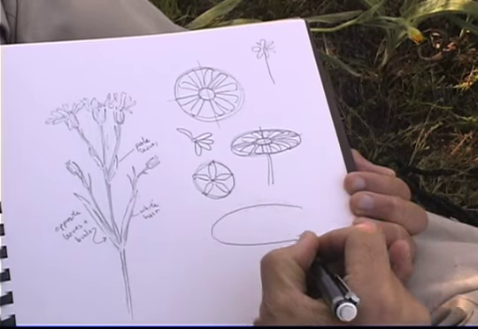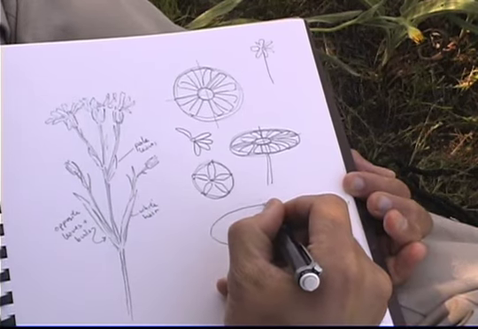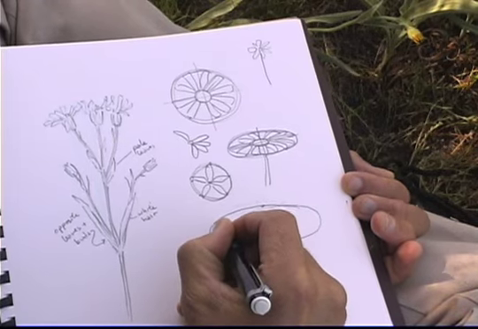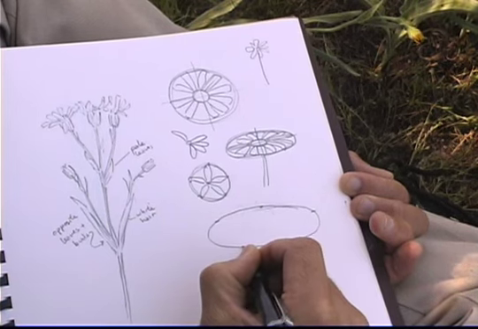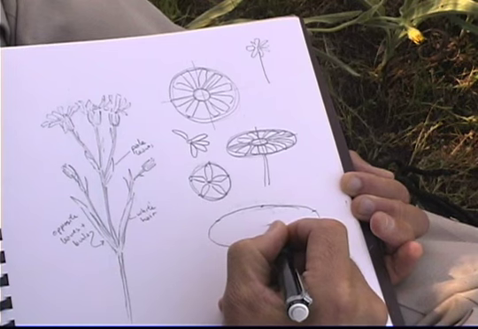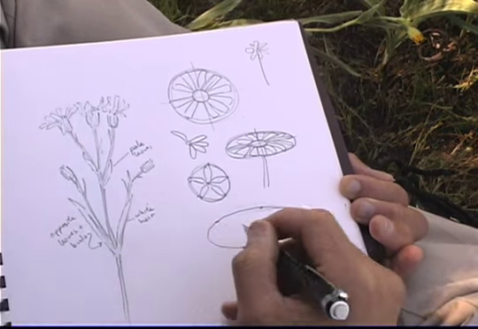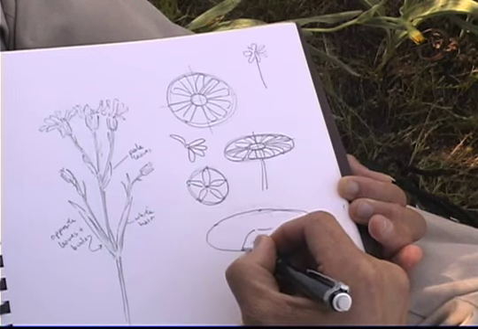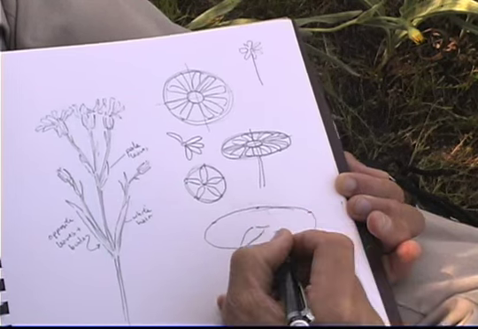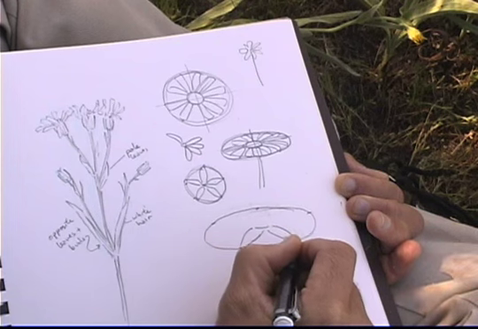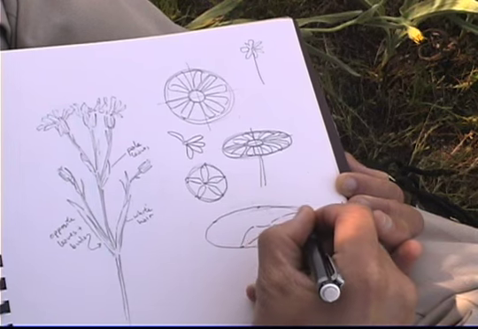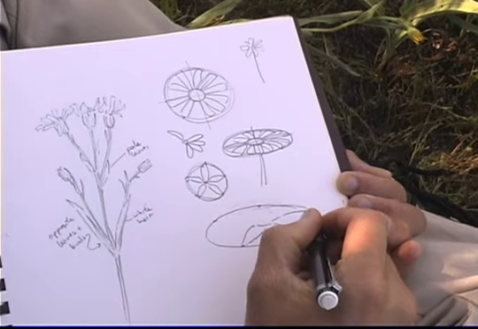Let's draw that 5-petaled flower now from a foreshortened angle. So I'm going to draw my ellipse. If I put my 5 points around the outside edge of this circle, and this perhaps is the center of my flower here, this ellipse is showing me the length of each one of these petals.